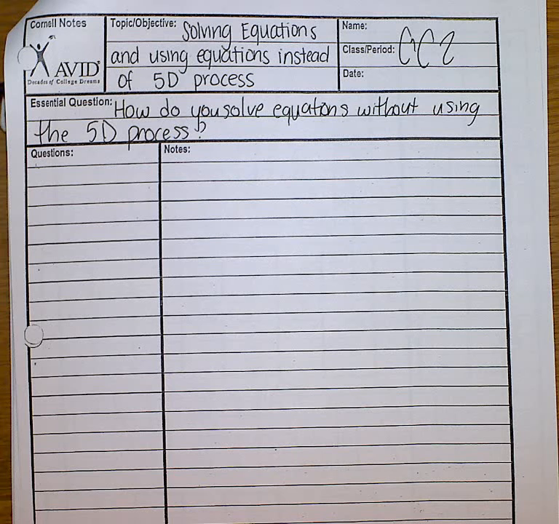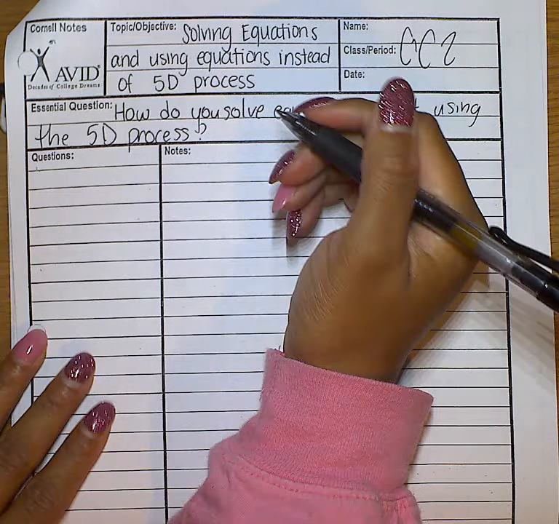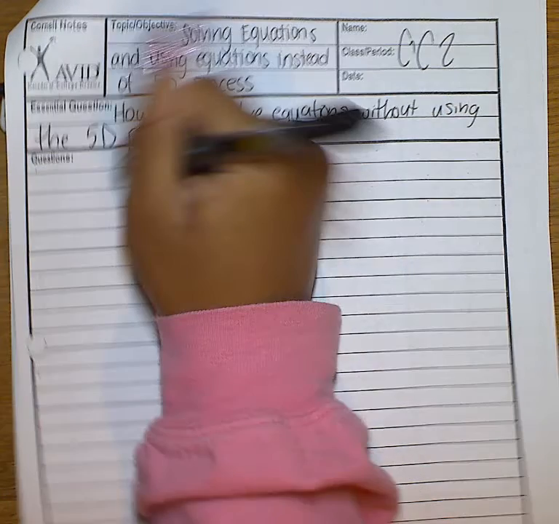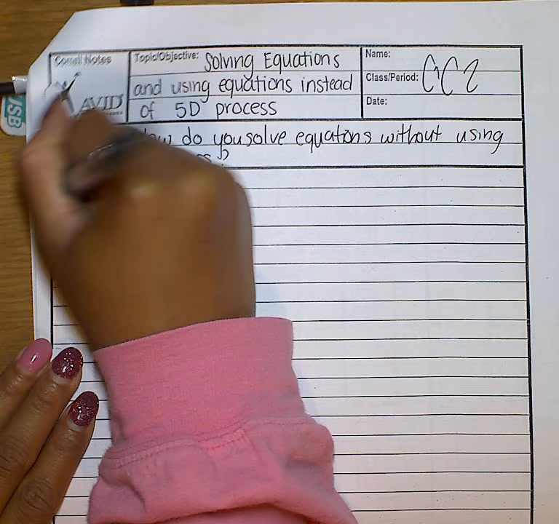Hi CC2. Today's topic is solving equations and using equations instead of the 5D process. So the essential question today is, how do you solve equations without using the 5D process? So before we begin, we need to talk about one-step equations. We've already gone over one-step equations.